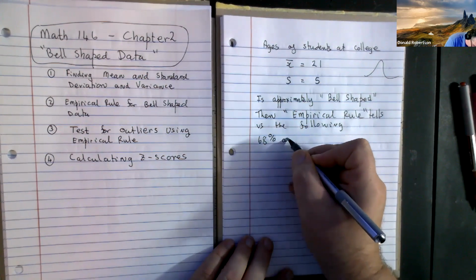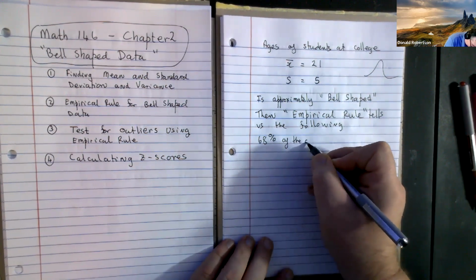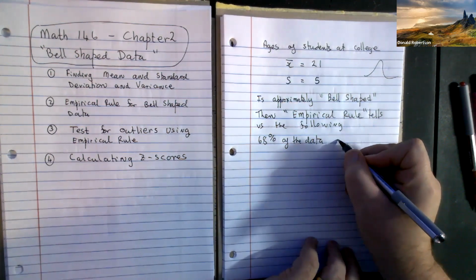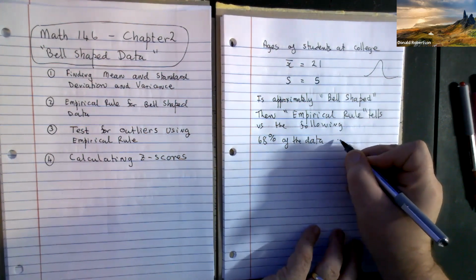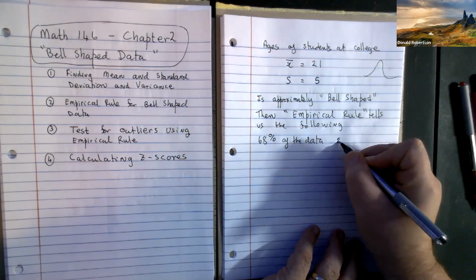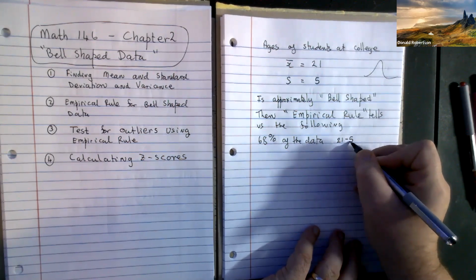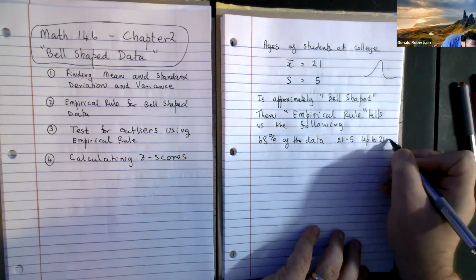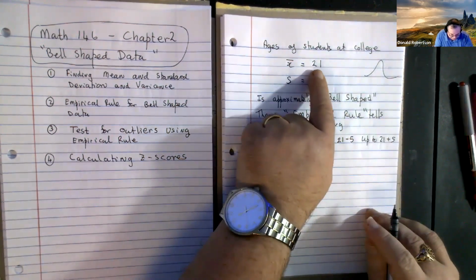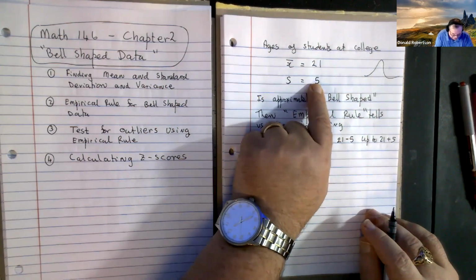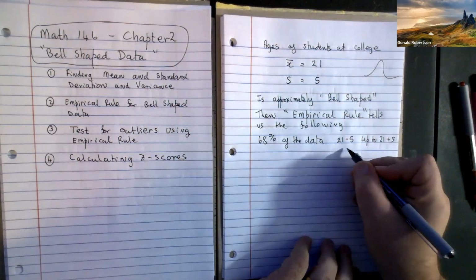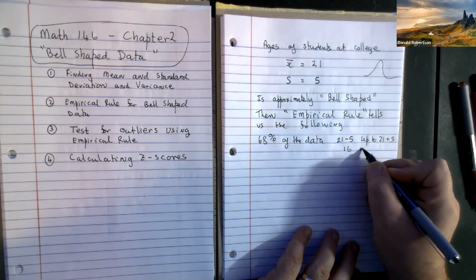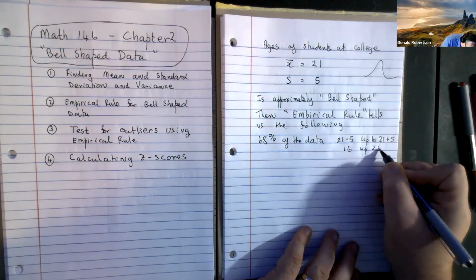68% of the data, so in this case, 68% of the students will have an age in the range of 21 take away 5 up to 21 add 5. In other words, if you take the mean and add and subtract one standard deviation, you will get 16 up to 26.